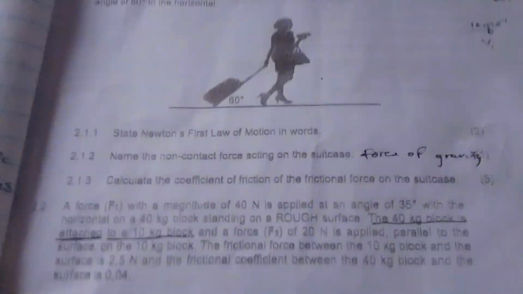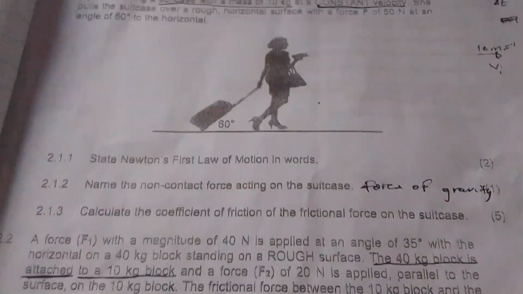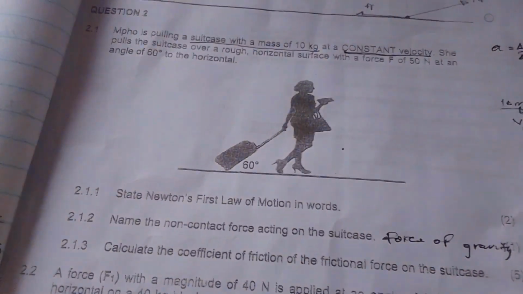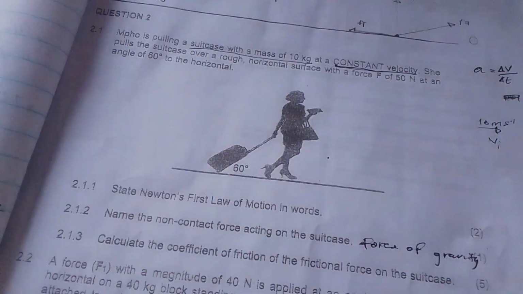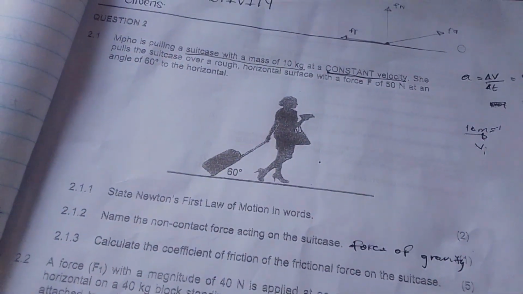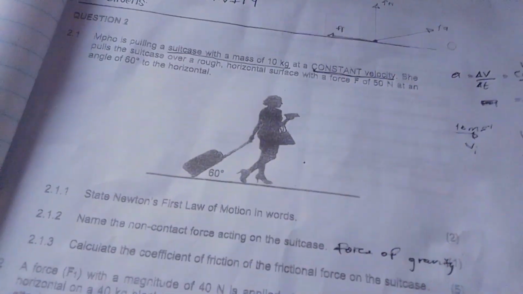Okay, let's go. Hey, this phone, I think it is tripping on me. It is giving me some colors I don't really understand. Okay, but let's go.